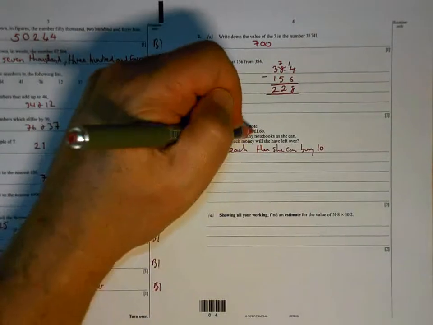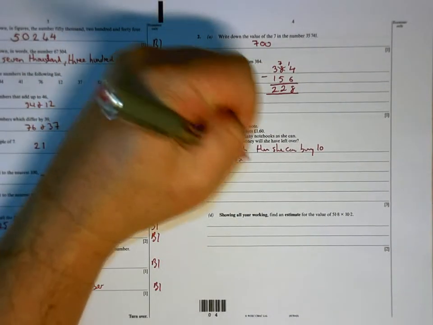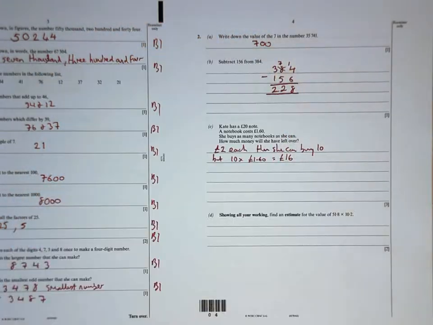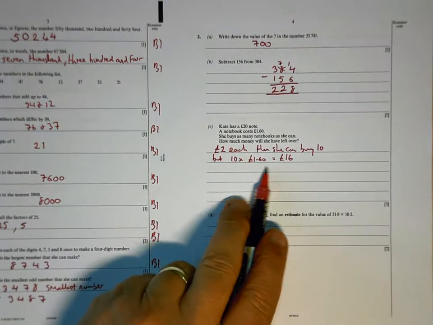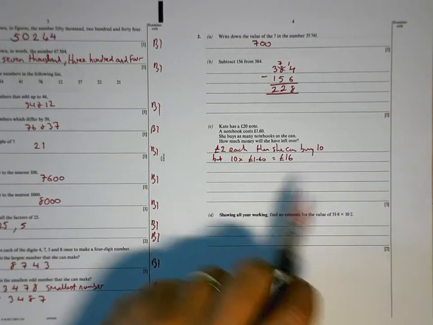But 10 times £1.60 is £16. So she can buy more than that.